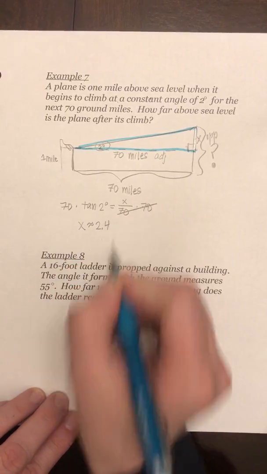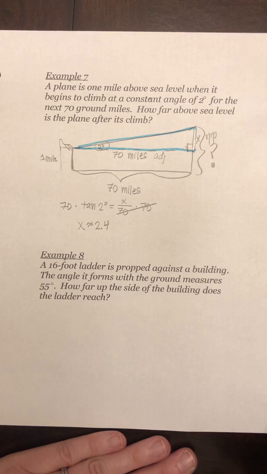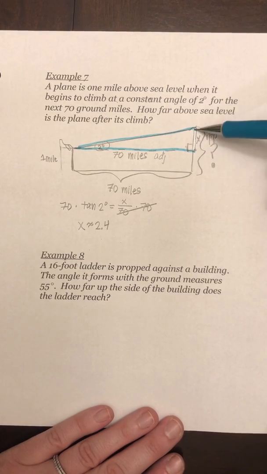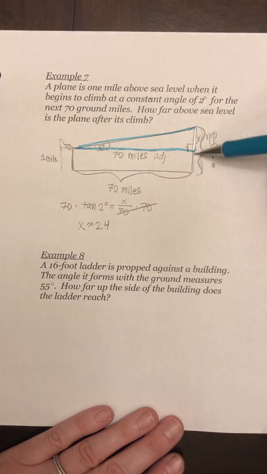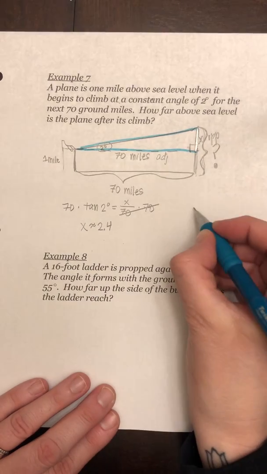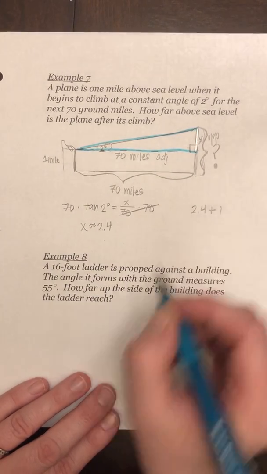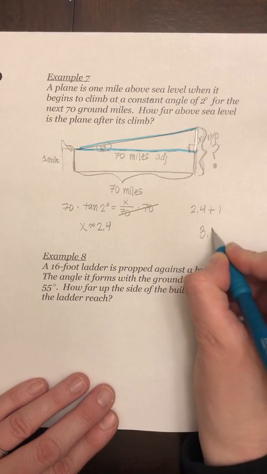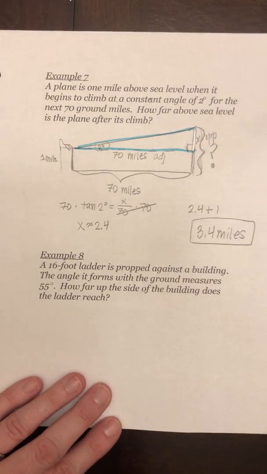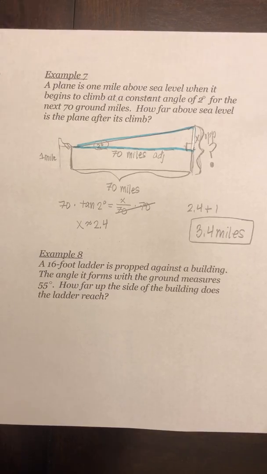All right, so here's a lot of times where students like to end, but have we answered the question? No, because the 2.4 only represents this part right here. And the question is, how far above sea level, how far above the ground is the plane? So not only is it this measurement, but do you guys remember what this part is? Well, remember that was the 1 mile. So we're going to take our 2.4, add it to the 1 mile that was already there, and that's going to give us a grand total of 3.4 miles. So that particular plane is 3.4 miles above the ground. That was a pretty easy one, right?